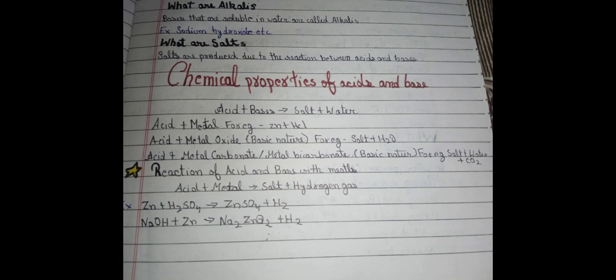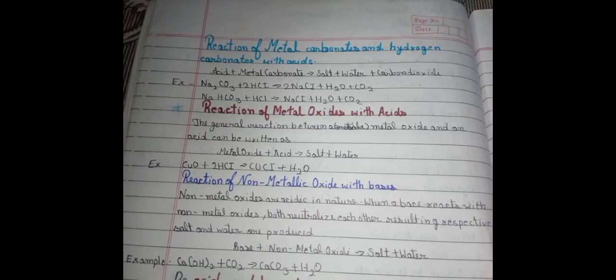Reaction of acid and base with metal. Acid plus metal gives salt plus hydrogen gas. For example, zinc plus H2SO4 gives rise to ZnSO4 plus H2.